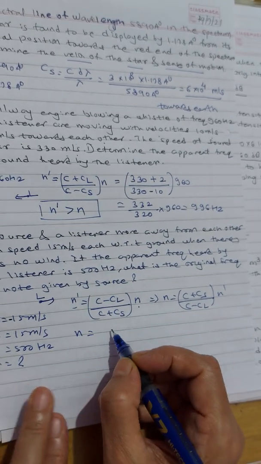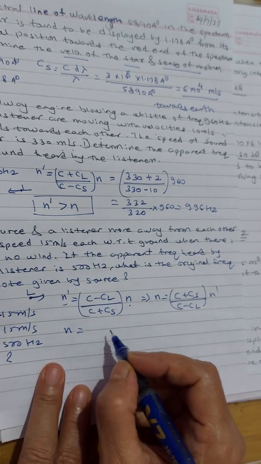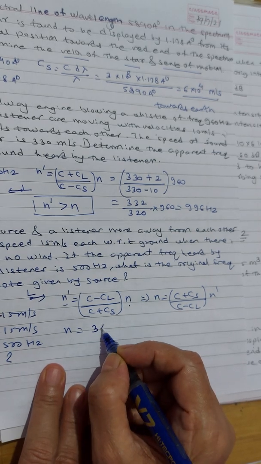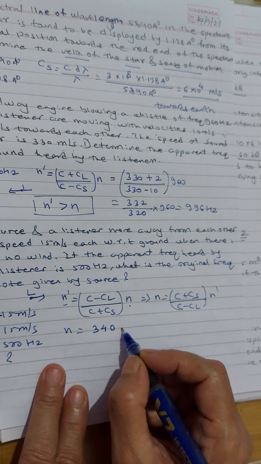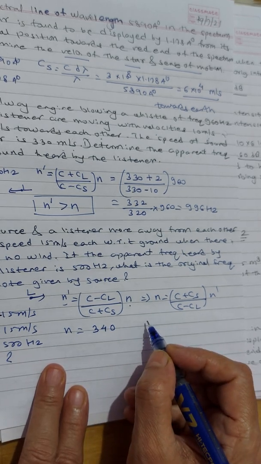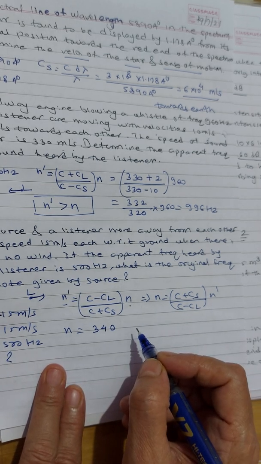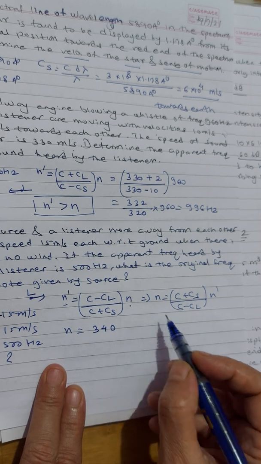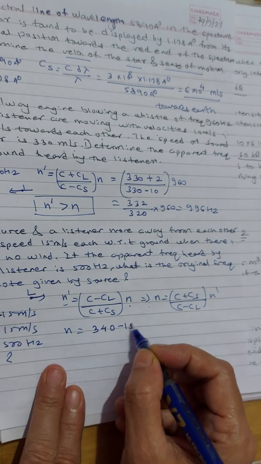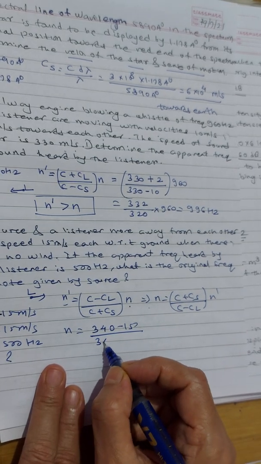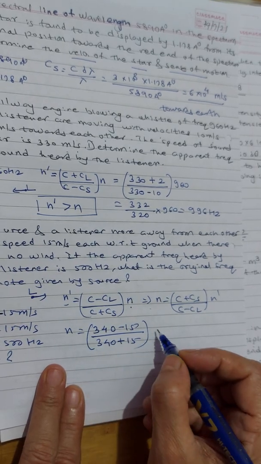So we can say therefore N is equal to, how much is the value of C? If it is not given, we'll take it 340 meters per second. So 340 minus 15, since N is equal to C plus CS, but CS is minus value, so that's why minus 15, divided by 340 plus 15, into N dash. N dash, what I said, is 500.